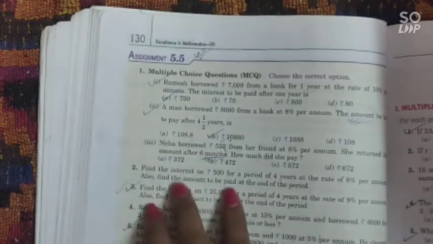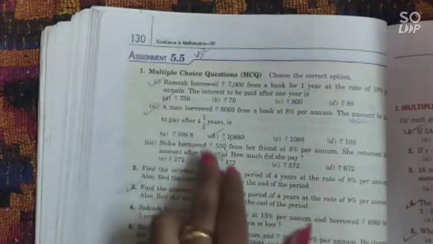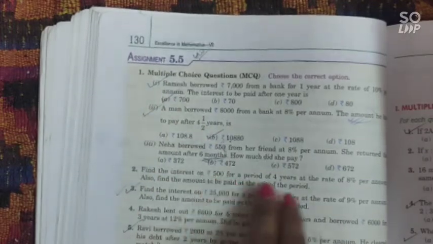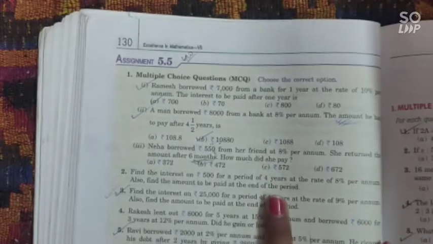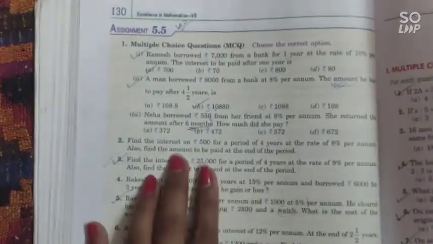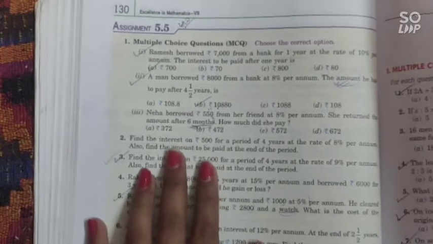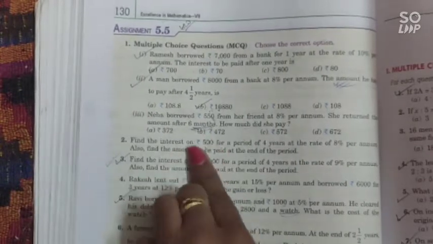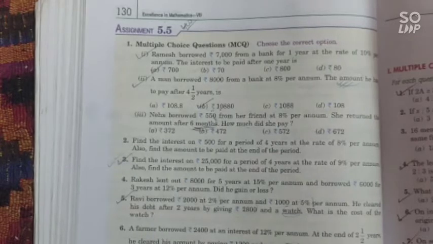Question number 2 is also the same as question number 1. Here principal, time and rate of interest are given. You have to find the amount. That is, first of all you have to find the interest and then you have to add the principal with the interest to get the answer.